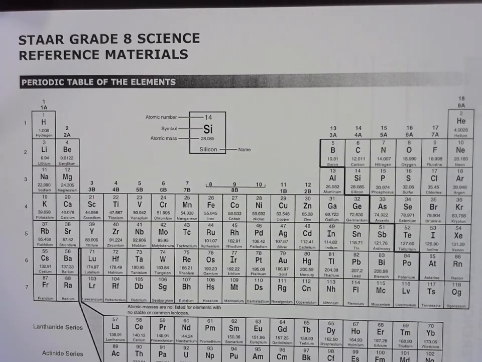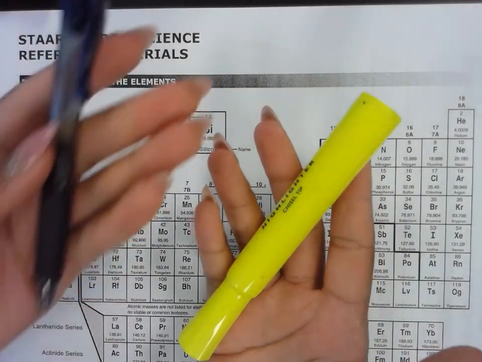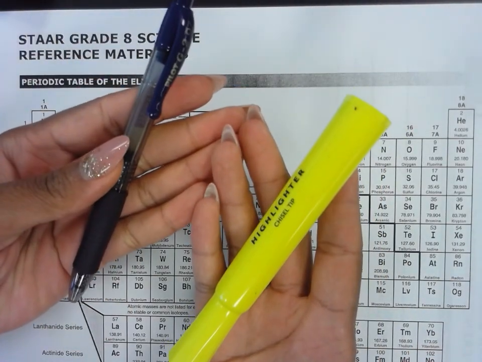All right, guys. So today we're going to learn how to complete a chemistry brain dump. We are going to dump everything that we know about chemistry onto this periodic table. All right, so what do you need? You need your highlighter, you need a pencil or a pen.